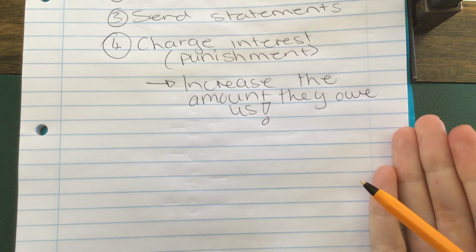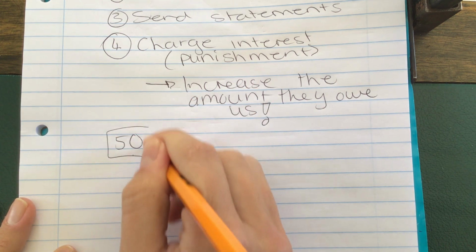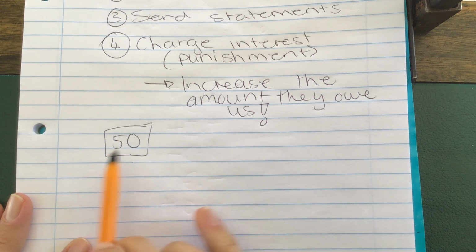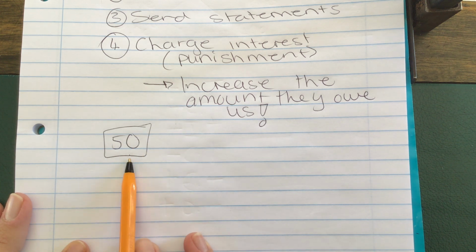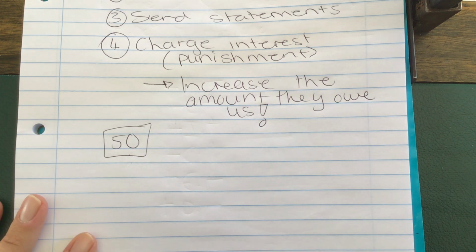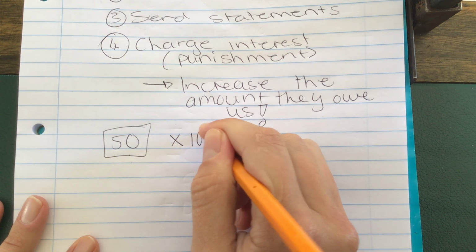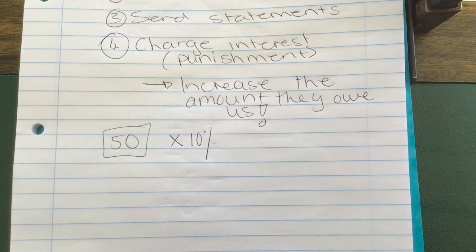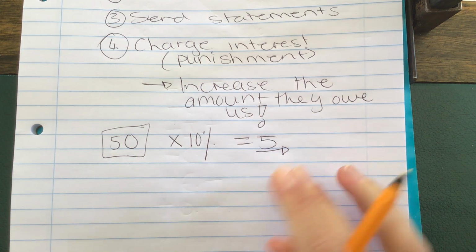Okay, so if we are increasing the amount that they owe us, from our point of view, this is actually awesome, because let's say we have a debtor who owes us 50 Rand, okay? So we sold to them for 50 Rand, and this is what they owe us. This is what we sold the stock for. But now they've taken over 60 days to pay us back. And what we say is, okay, you've taken a long period of time, so we are going to charge you 10% interest on that payment. So we then take the 50, times it by 10%, and we get 5 Rand, okay?